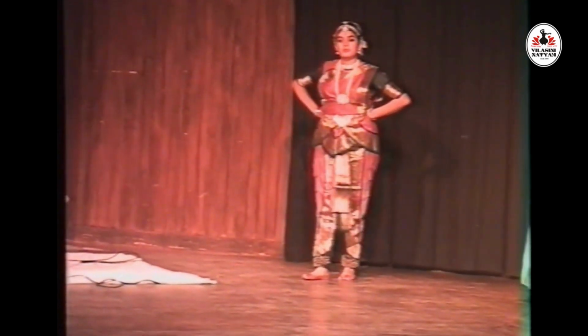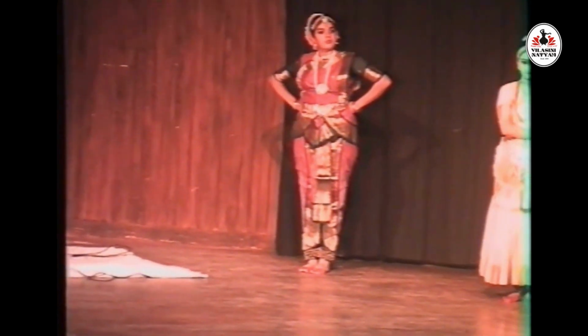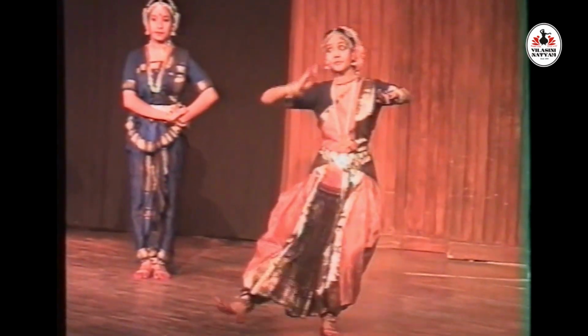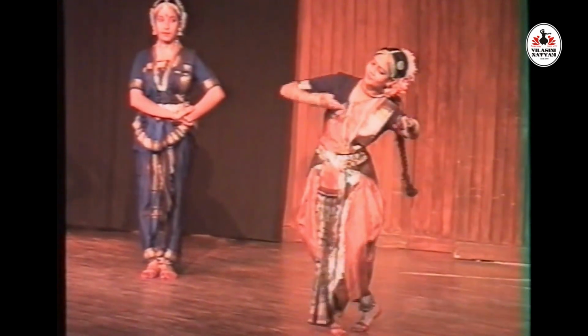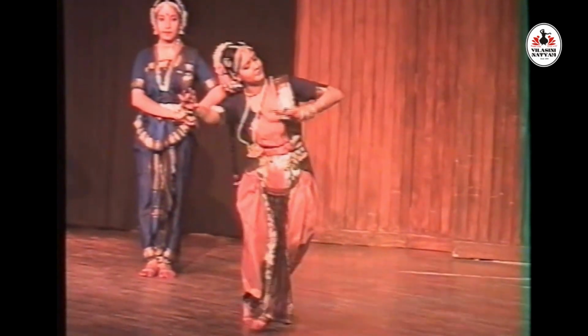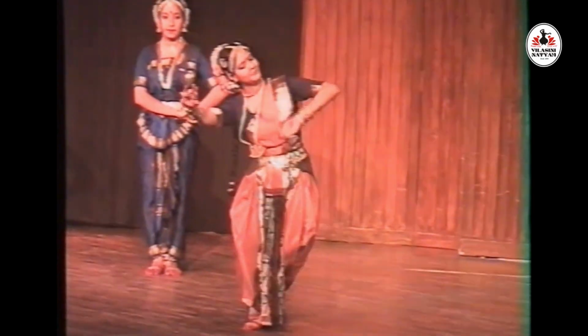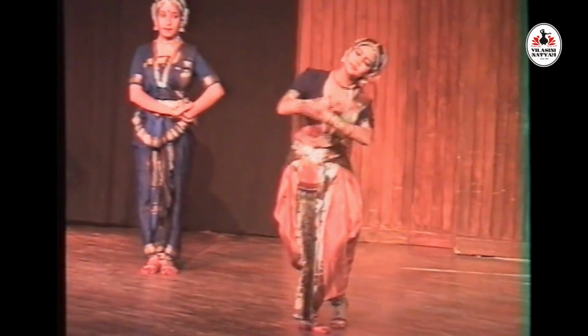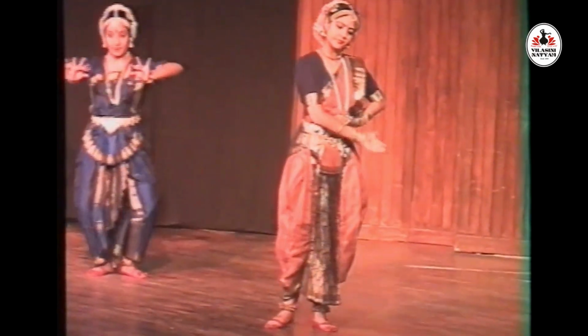A second variation in Vilasini Natyam. Kuchipudi.